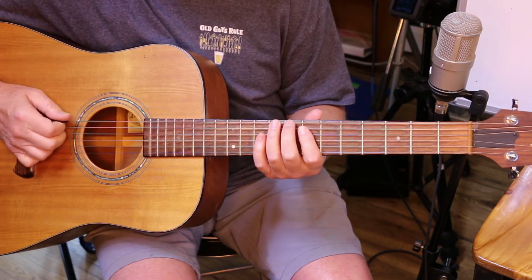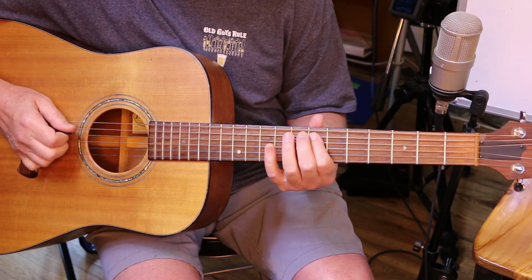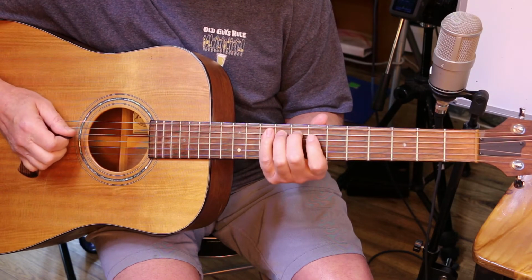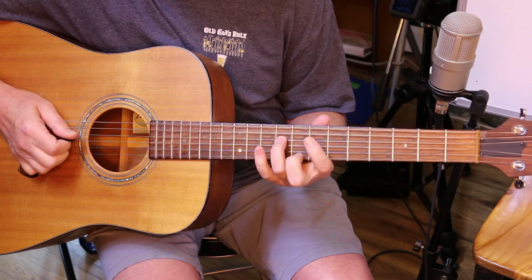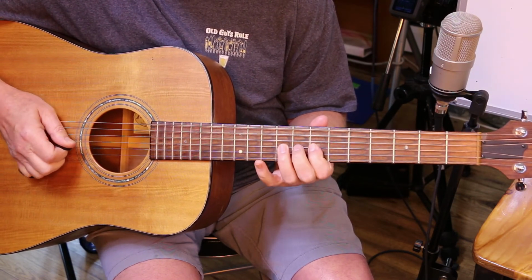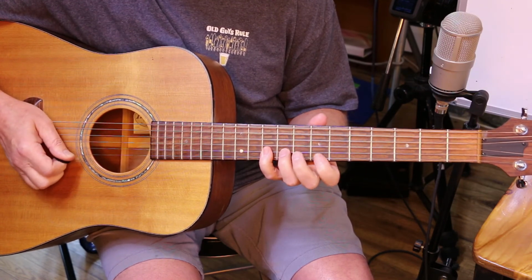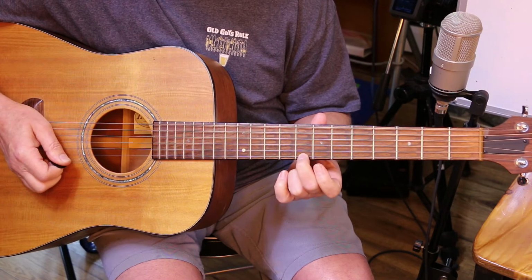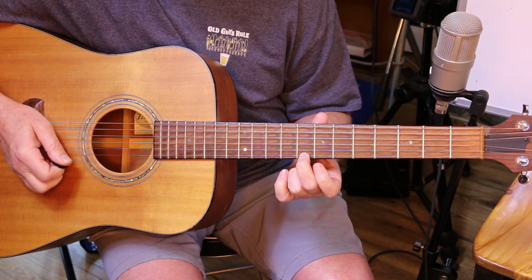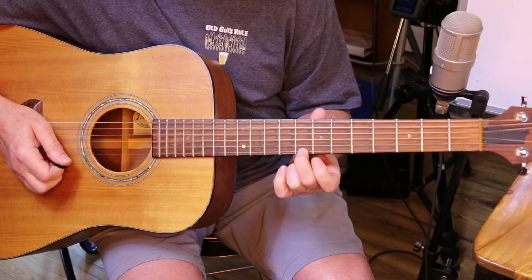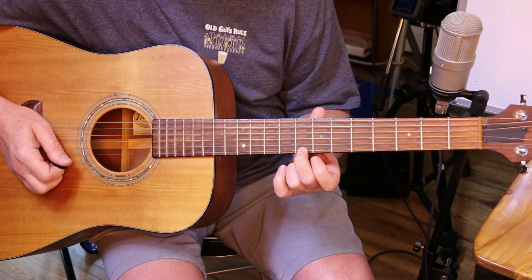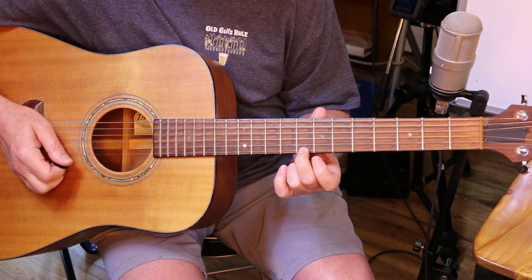All right, so we're going to go 1, 2, 3, 4, 5, 6, 7, 1, 2, 3, 4, 5, 6, 7, 1. And there's our major scale, built on the pentatonic pattern that we're using as our superstructure.